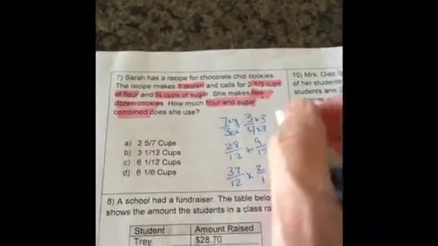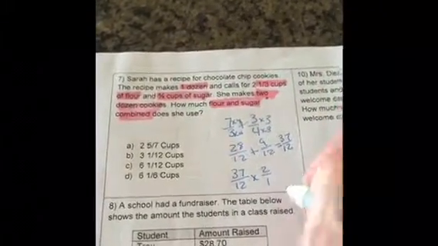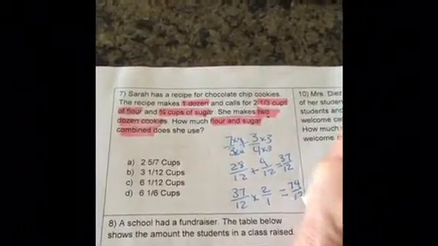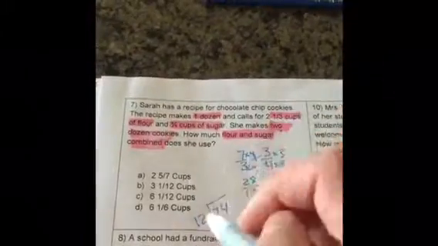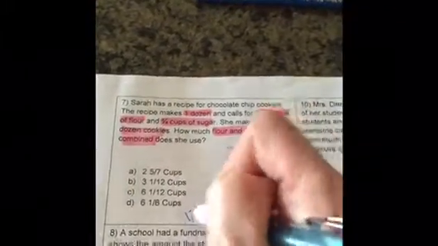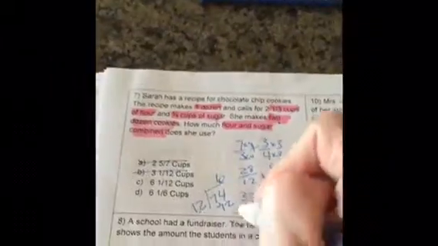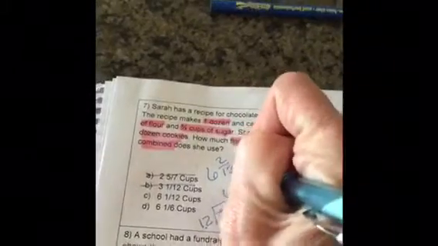And so 37 twelfths times 2 over 1. Why am I doing it by 2 over 1? Because I have to double this recipe. I'm multiplying by 2. So that gives me 74 twelfths. So I'm going to divide that out. And I'm going to ask myself, how many times does 12 go into 74? Well, I know 6 times 12 is 72. So I know it's going to be 6 and something, so it can't be A or B. There's 2 left over. So I know it's 6 and 2 twelfths.